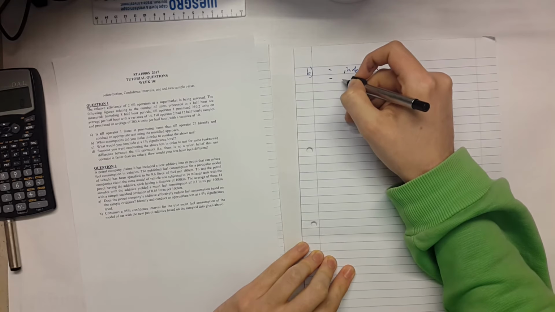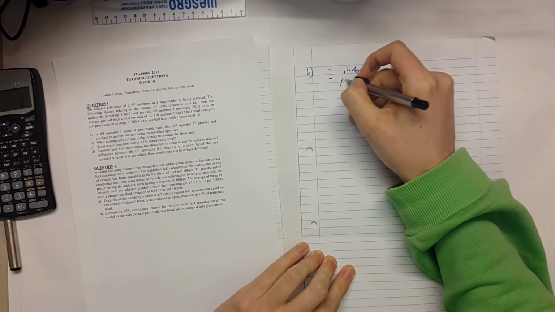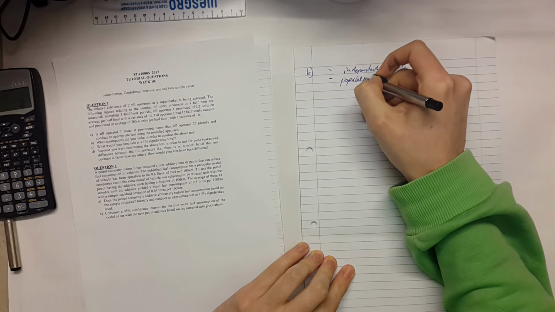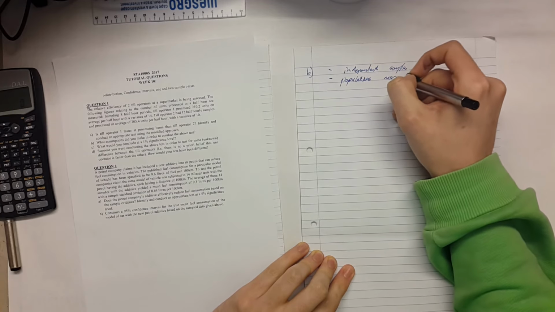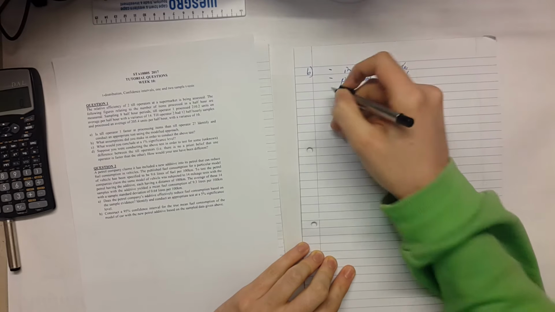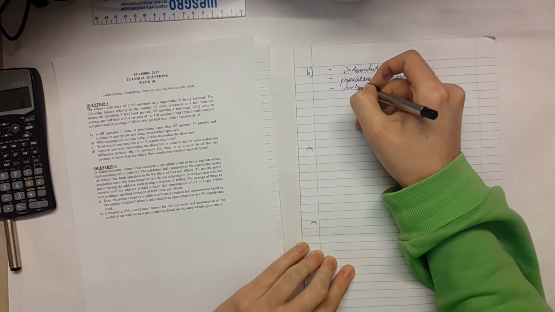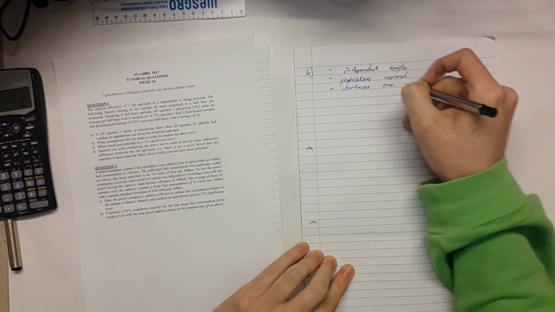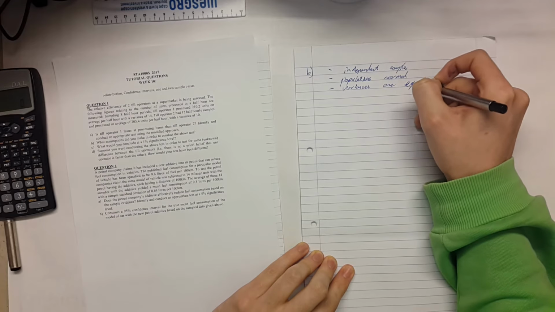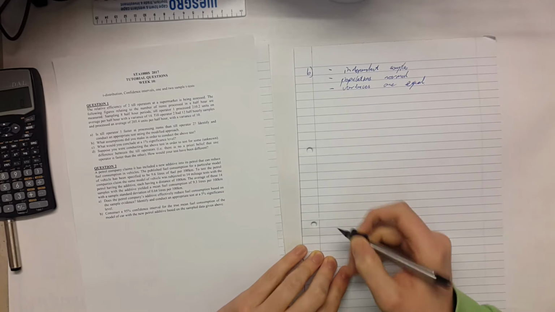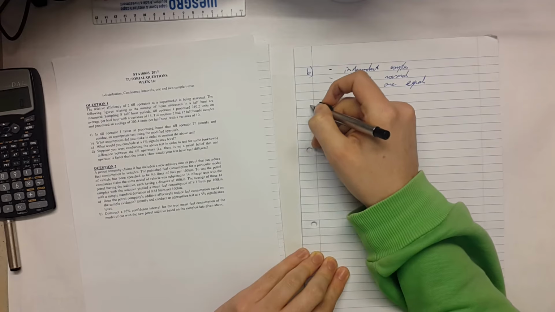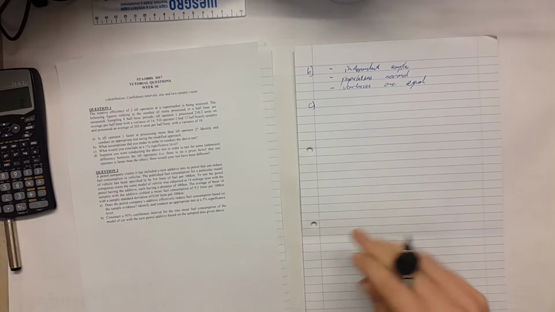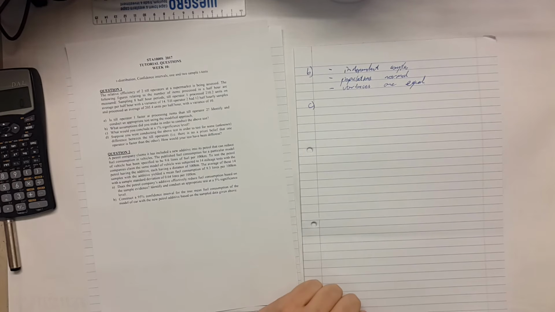We've got the populations are normal or normally distributed, and that variances are equal. Okay, awesome. So there you go. There's our three assumptions that we're going to have to make. Quite important. What would you conclude at the 1% level of significance?